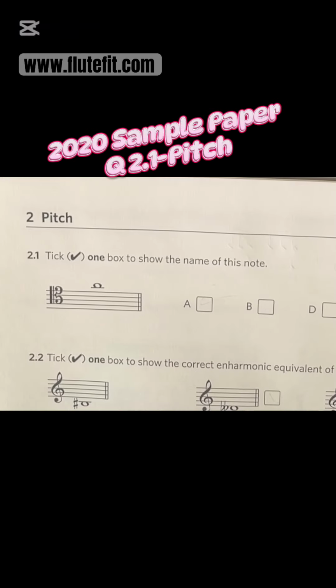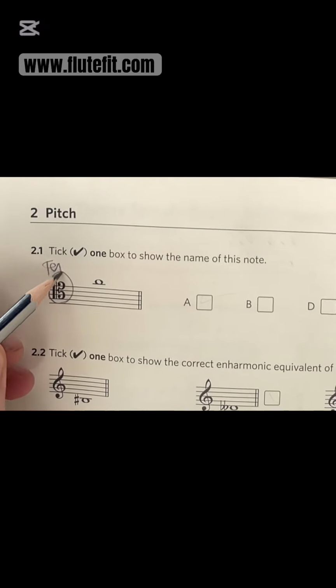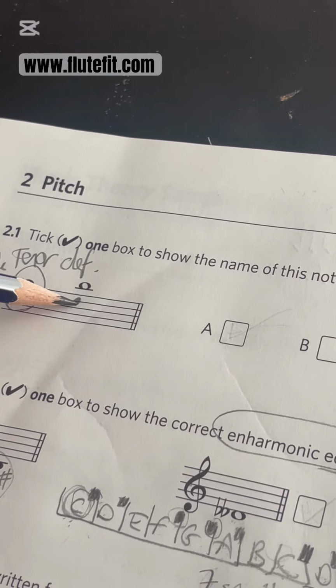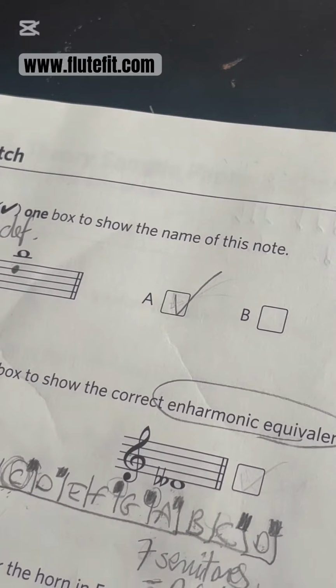This is to tick the box to show the correct name of the notes. So here we have the tenor clef, which places our middle C on the fourth line. So this is middle C. So C, D, E, F, G, A. Our note is A. So we just tick the first box here.